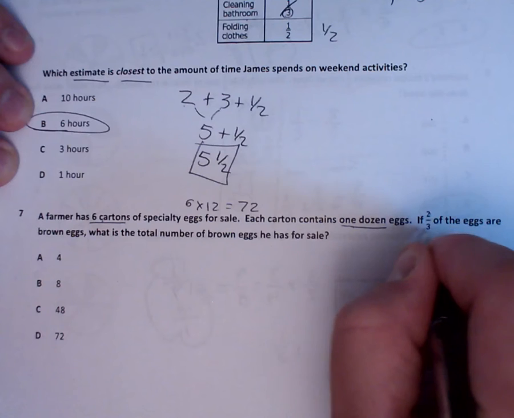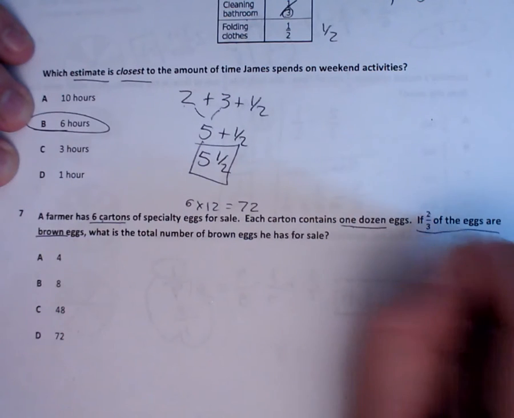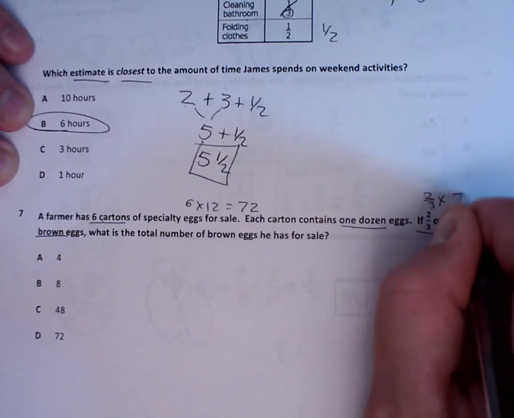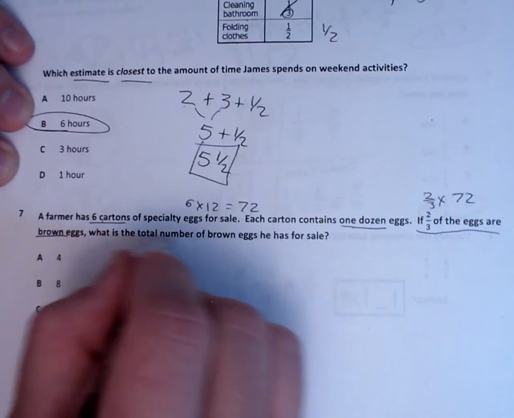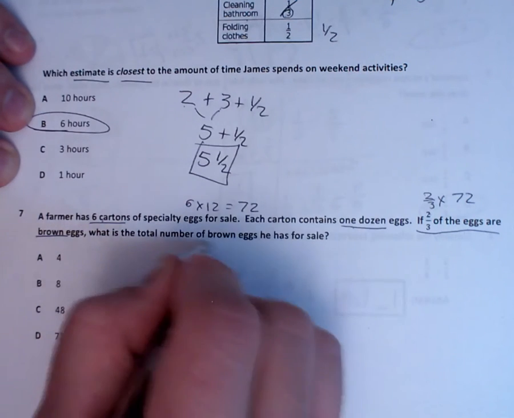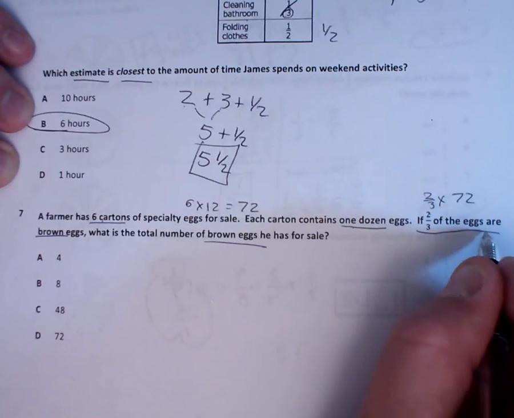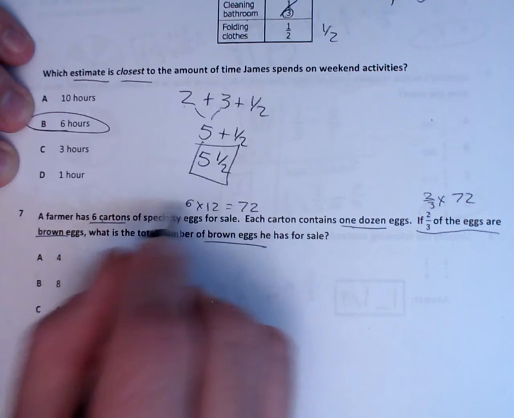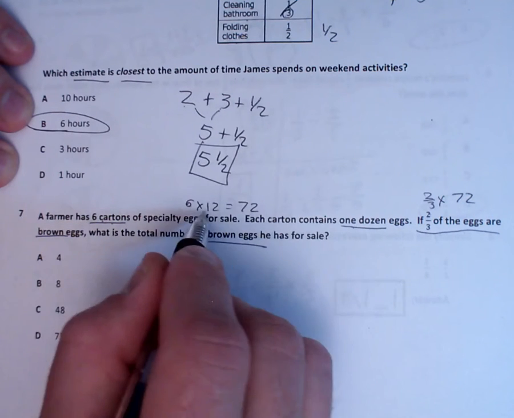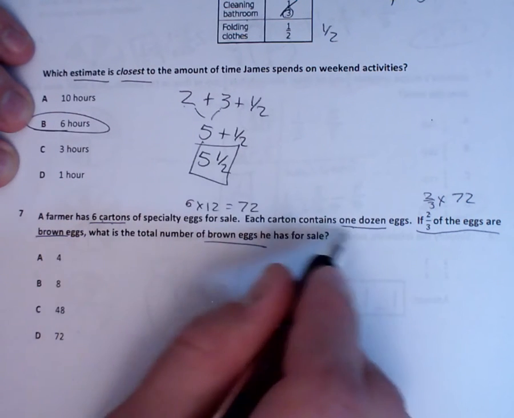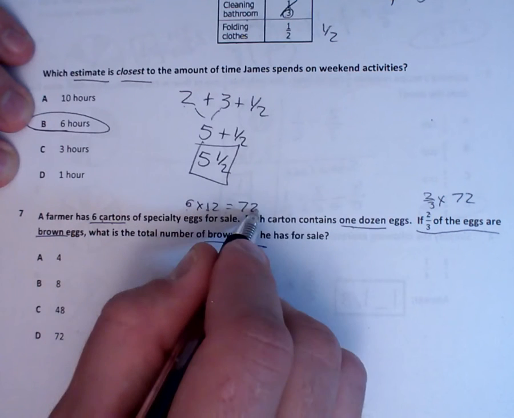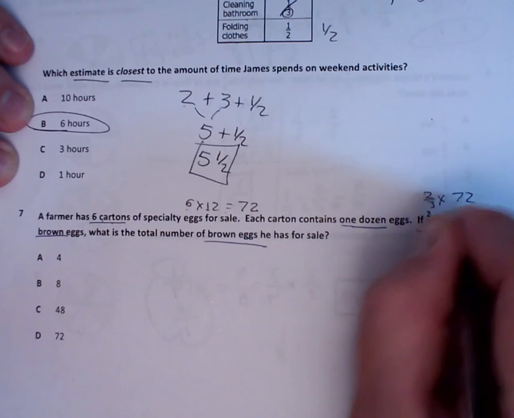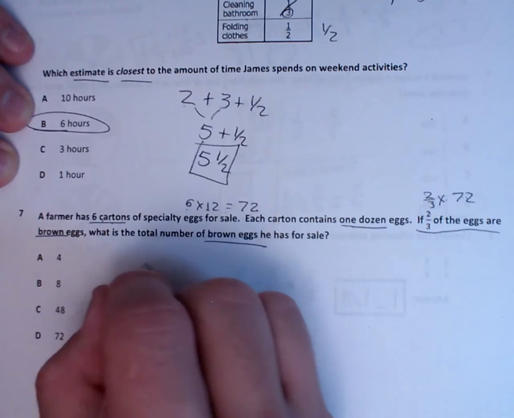If 2/3 of the eggs are brown, and "of" means multiply, the eggs, the 72, are brown. What is the total number of brown eggs he has for sale? So how many brown eggs? Well, the eggs are 72 because there are 6 cartons that each hold 12, and 6 times 12 is 72. Because there's 72 eggs in all, 2/3 times them. So let's set that up.